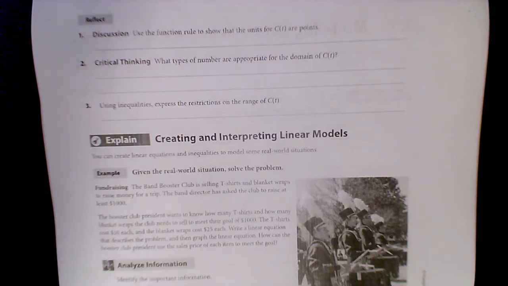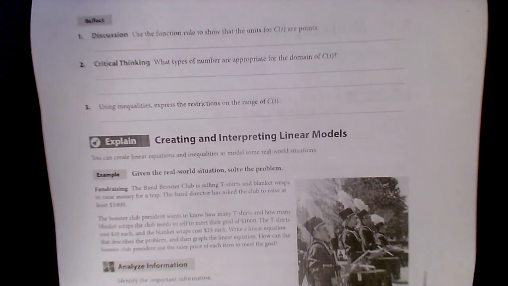Alright. Well, use the function rule to show that the units for C sub t are points.